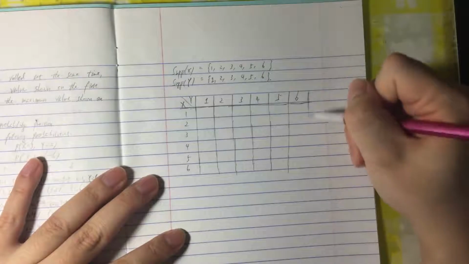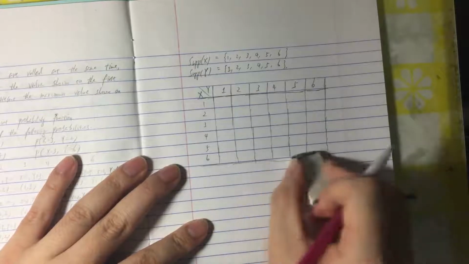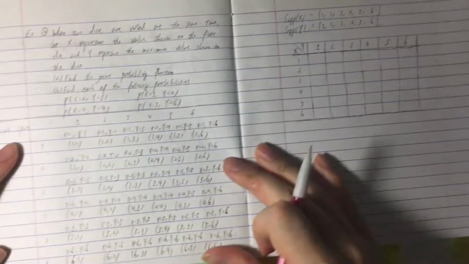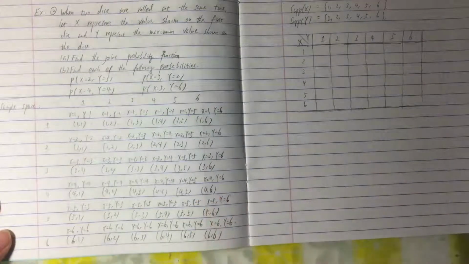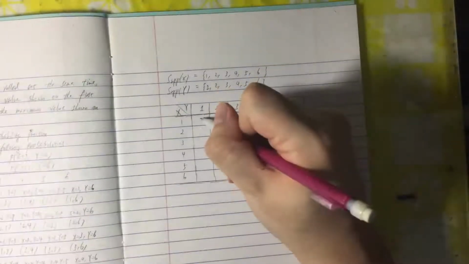Next, we find the probability for each of them. There are 36 outcomes in total. The probability for each of them is the same. When x is 1, y is 1. We only have one outcome here. So the chance is 1 over 36.